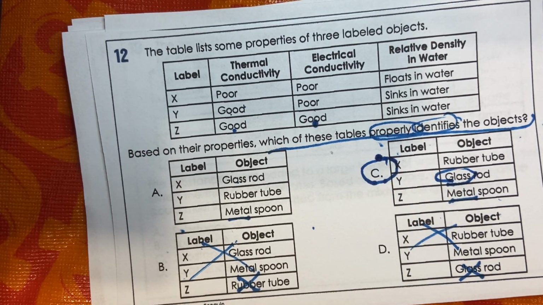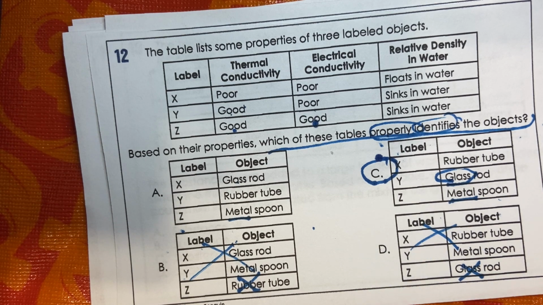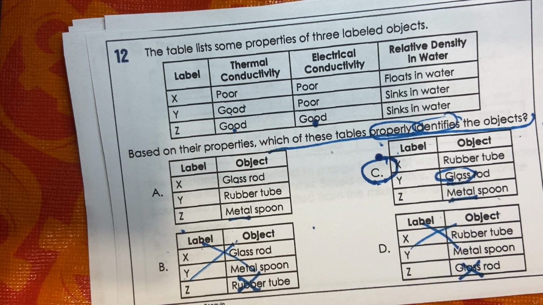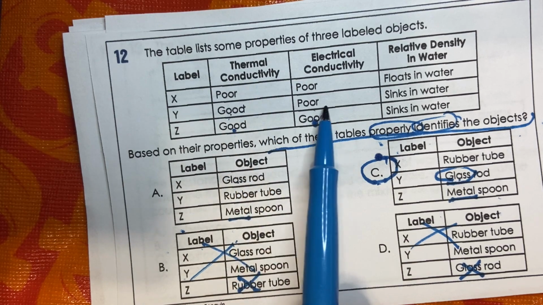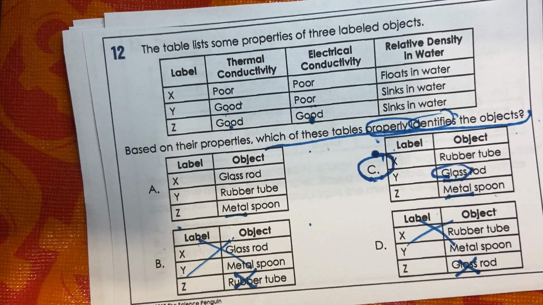Okay, let me explain that one just a little bit. So when we're talking about electricity, okay, glass will not conduct electricity. The electricity cannot get through the glass. Okay, but when we're talking about heat, it can get through the glass. So that's why we have glass baking dishes, right? So the correct answer here is C, because we want the one that's a good thermal conductor and a poor electrical conductor to be the glass.